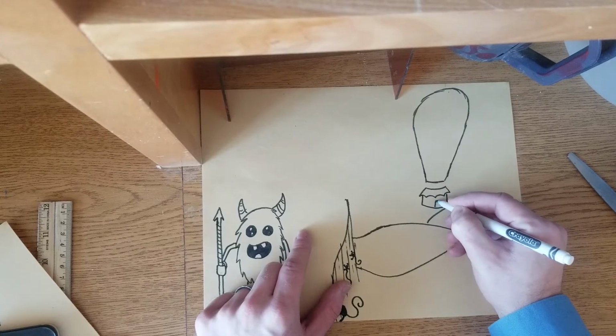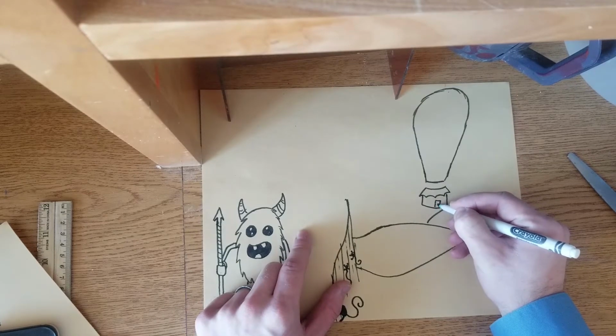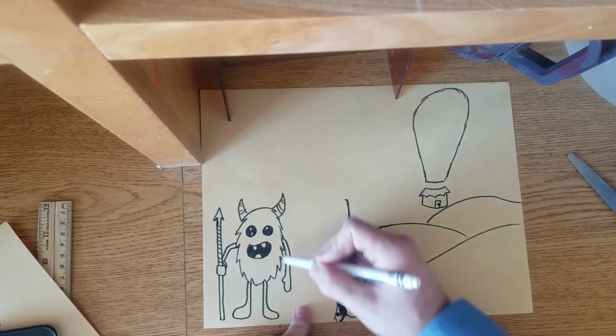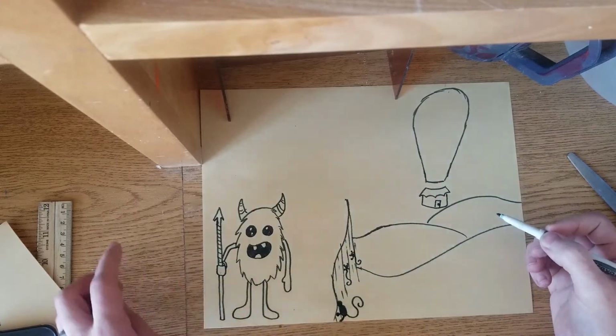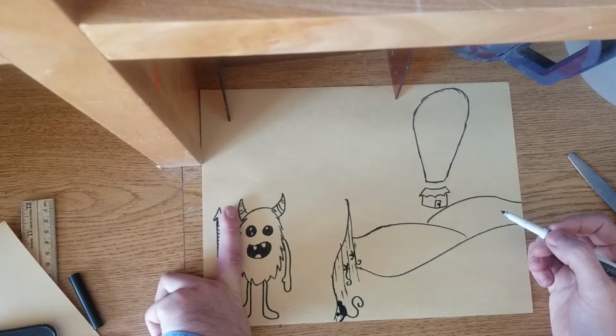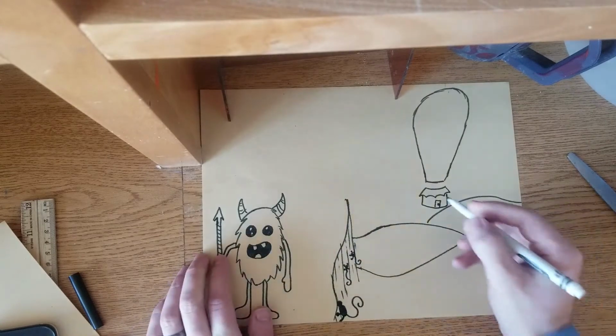Put a little door in there. And there you can see I'm using size because that door is only that tall, but my character is this tall. Also remember, your monster should be about the same size as your finger. Maybe a little bit longer, but just mostly about the same size as your finger. Okay, so we got a little house.